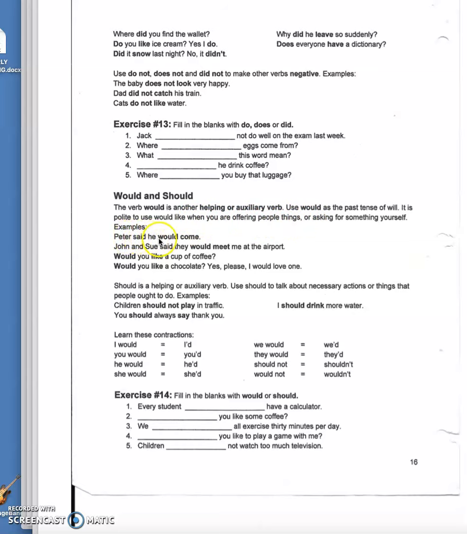Examples: Peter said he would come. John and Sue said they would meet at the airport. Would you like a cup of coffee? Would you like a chocolate? Yes, please. I would love one.